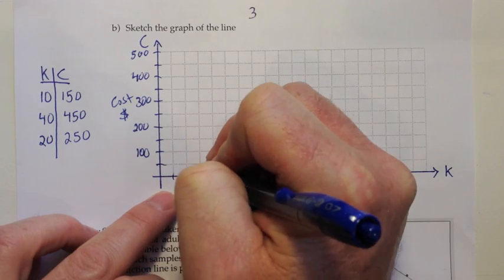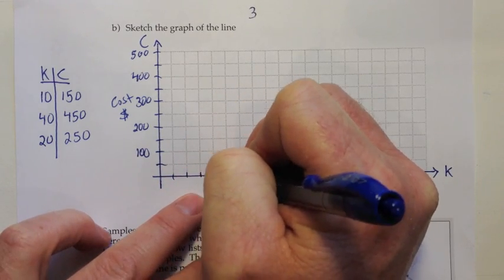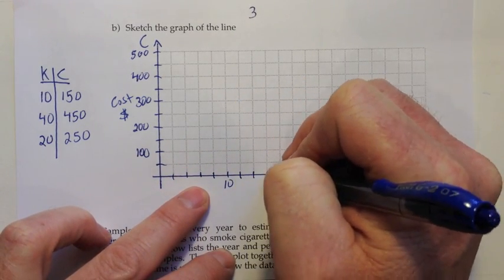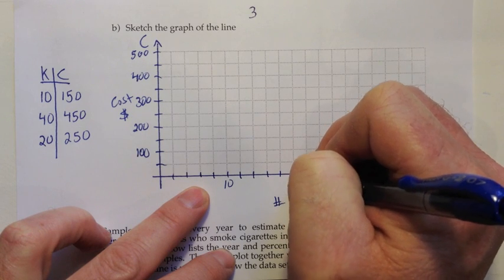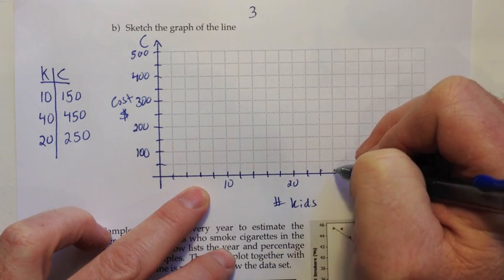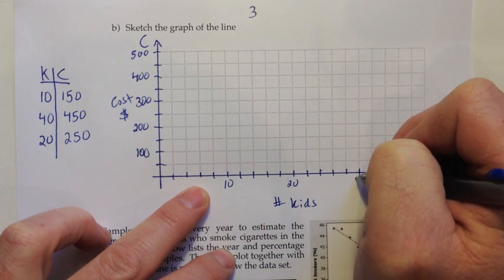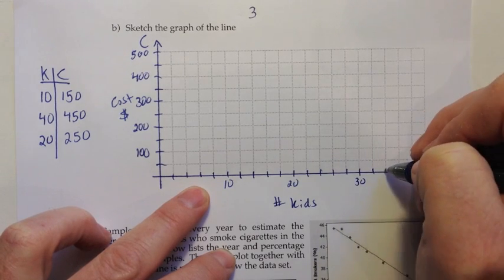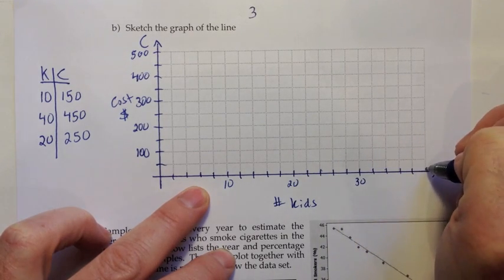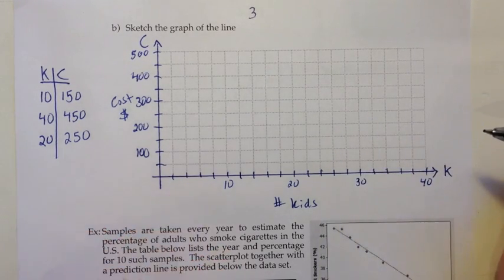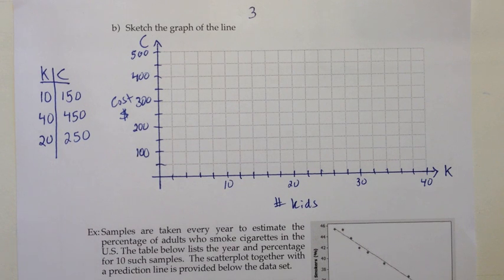So 2, 4, 6, 8, 10, 2, 4, 6, 8, 20, 2, 4, 6, 8, 30, and 2, 4, 6, 8, 40. And then I can just go ahead and throw these points onto the picture.